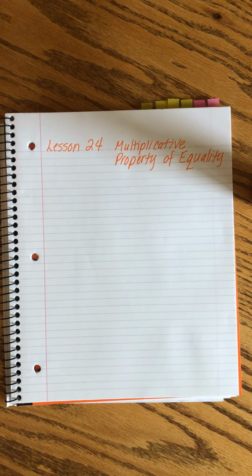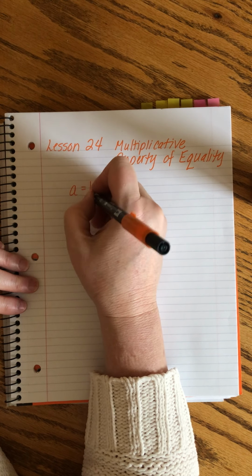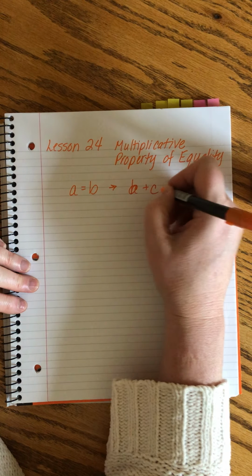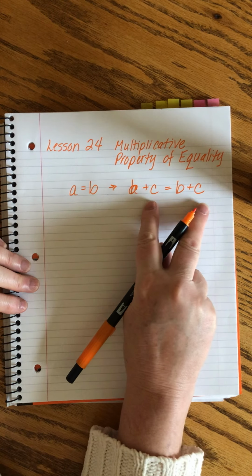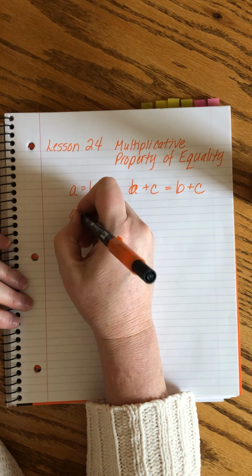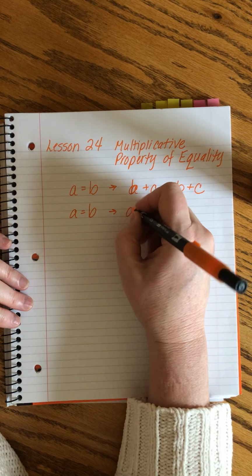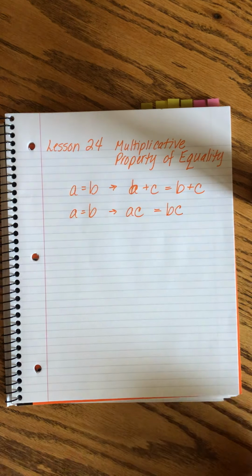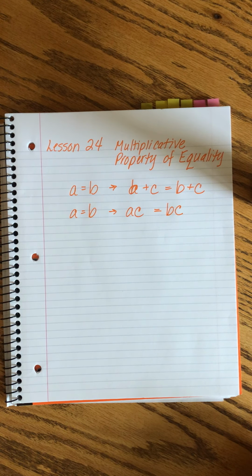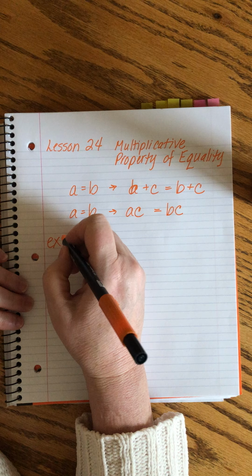Saxon Algebra 1. Lesson 24. Last time we talked about the fact that if you have an equation, you can add the same thing to both sides and it will be exactly the same. This time, spoilers, as you already know, if you have an equation, you can multiply both sides by the same thing and get another equivalent equation, right? Let me put some numbers in there so you can see how that works.